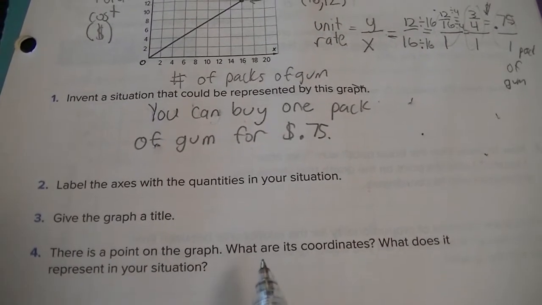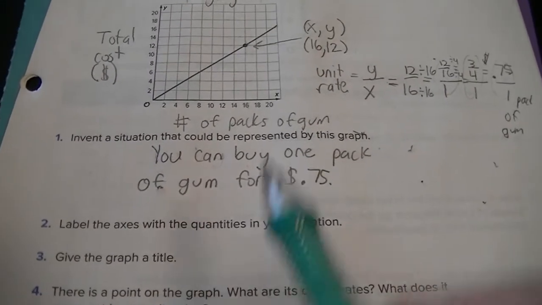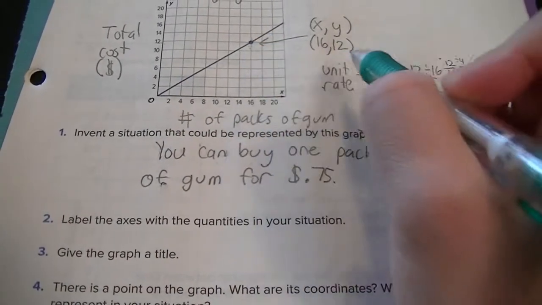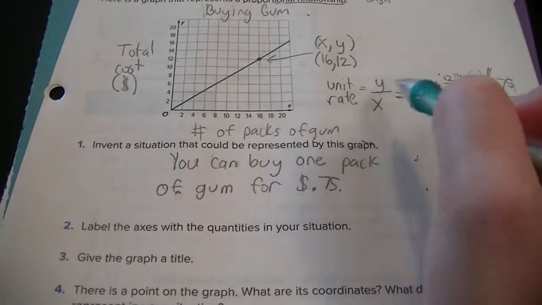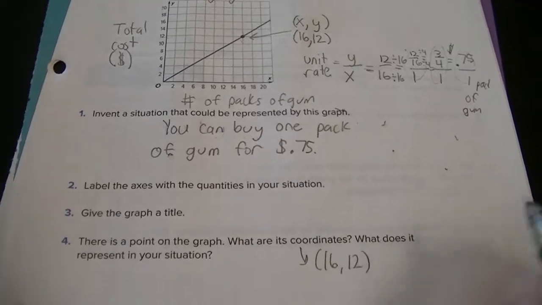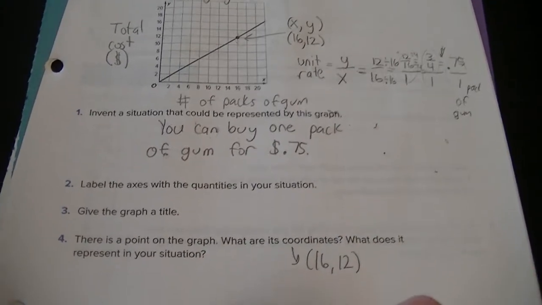There's a point on the graph. What are its coordinates? Well, the whole thing is points on a graph, but the darkened one, they want to know its coordinates. Well, we've already found that because that's what we used to help us find the unit rate. So 16, 12. And this says, what does it represent in your situation?